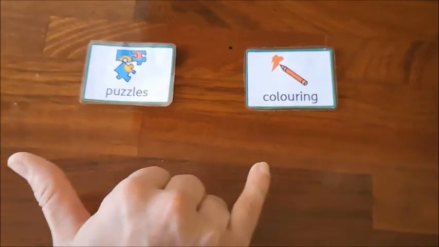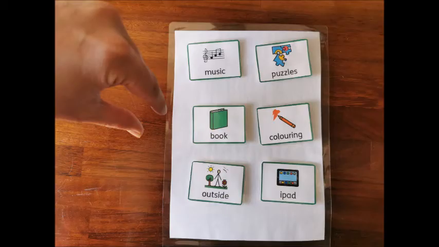Or if it's more of a known choice with known visuals, I might use something like a choosing board. And this rolls into the next key point. Does the student actually understand that the symbol has associated value? Does it represent an activity or an item? So that can sometimes be quite difficult to tell.